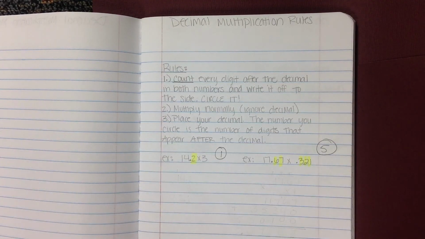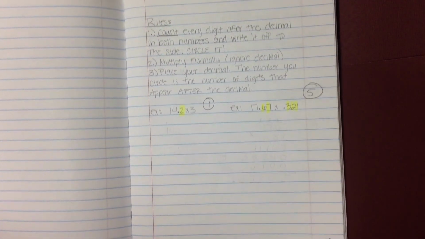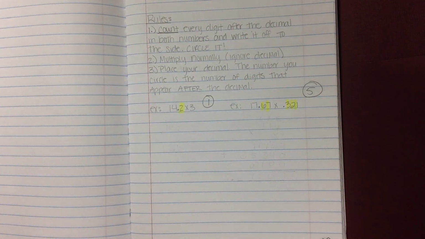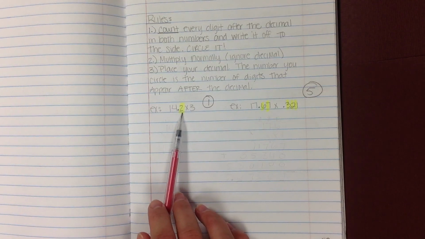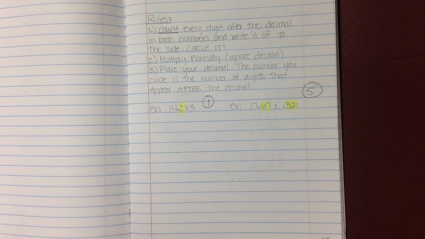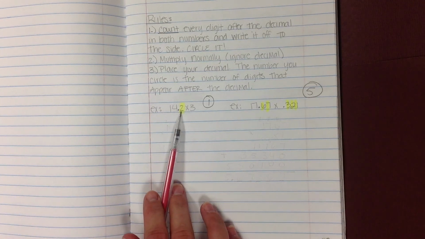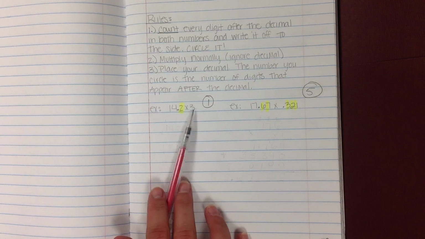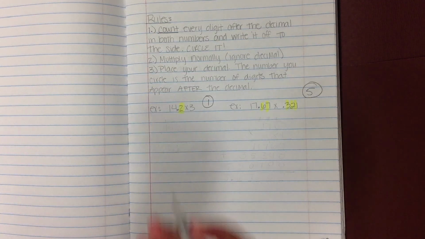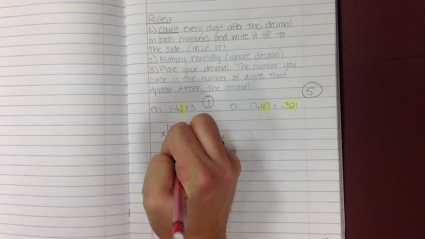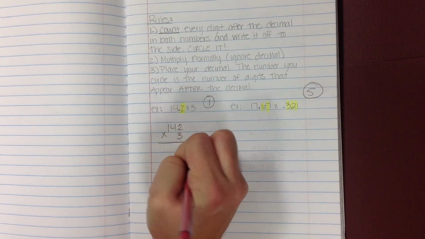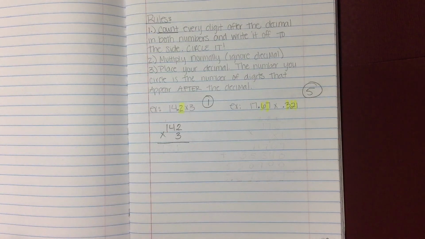So let's look at a couple of examples. I have 14 and 2/10 times 3, and you'll notice that I highlighted that 2/10. That's because there is one place after the decimal. So I put a 1 off to the side and I circled it. That's step 1. I count the number of digits behind the decimal in both values and write it off to the side. Now I'm going to multiply. I'm ignoring the decimal, pretend it's not even there. Notice no decimals are lined up because the decimal for my 3 shows up back in the back.